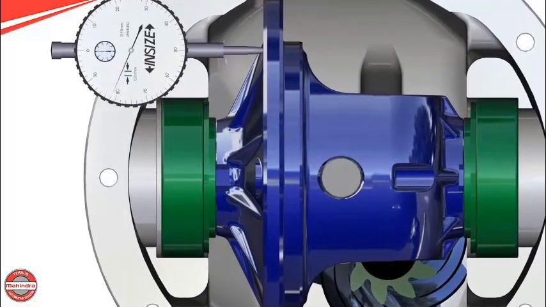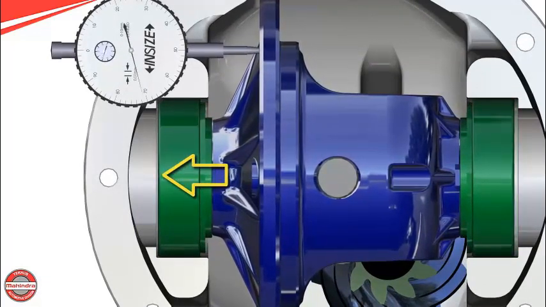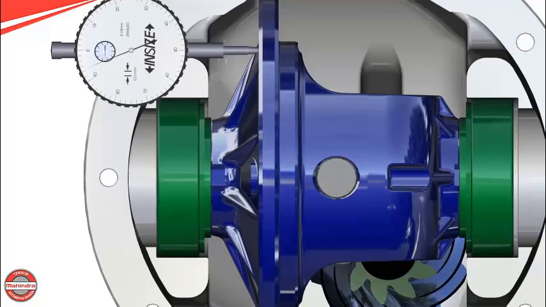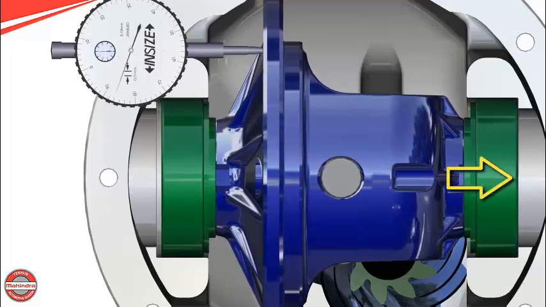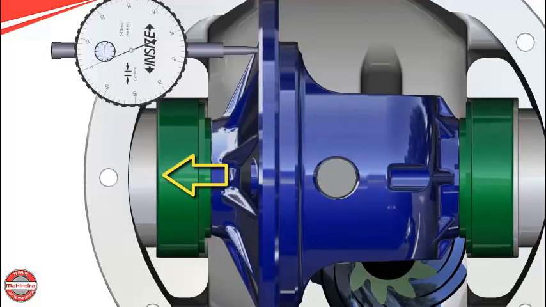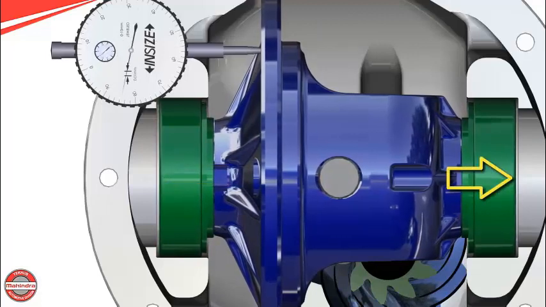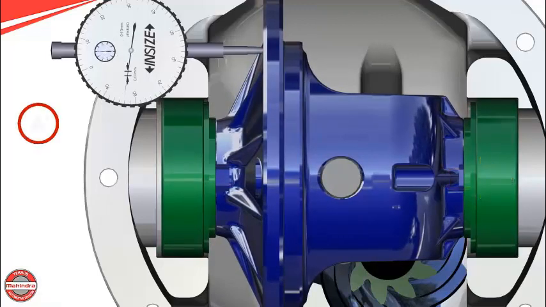Force differential assembly to the extreme in the direction towards the indicator. And with force still applied, set indicator at 0 in the dial. After adjusting dial to 0, force differential assembly slowly to the extreme end in opposite direction to measure total travel. Repeat this step until we get the same reading for total travel. Note down this reading of total travel without ring gear as A.